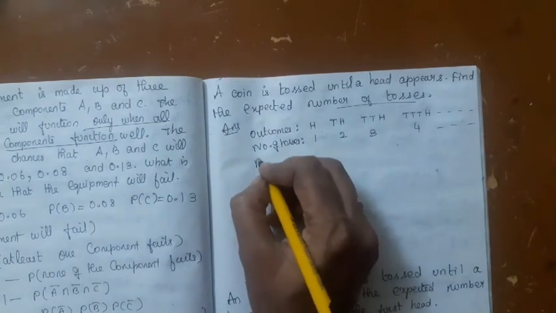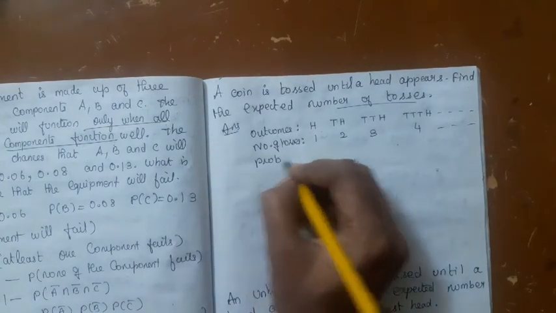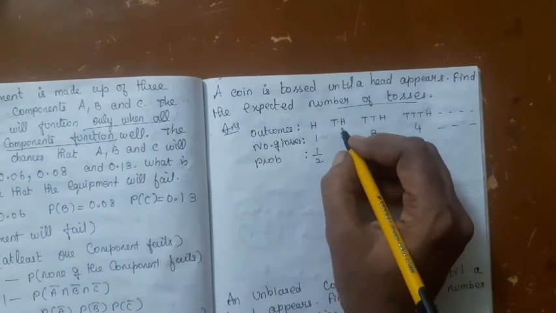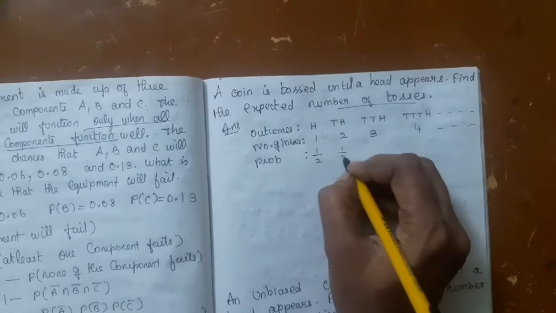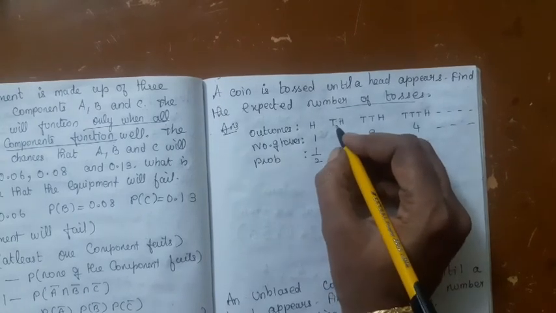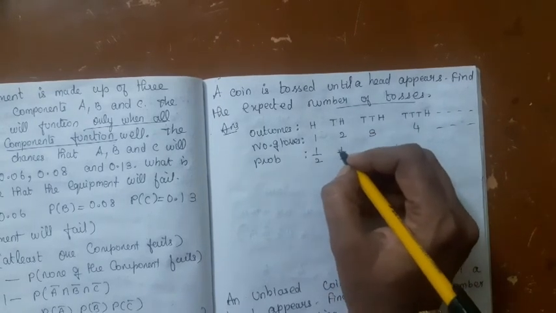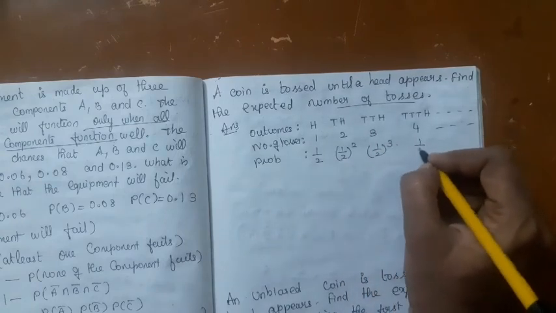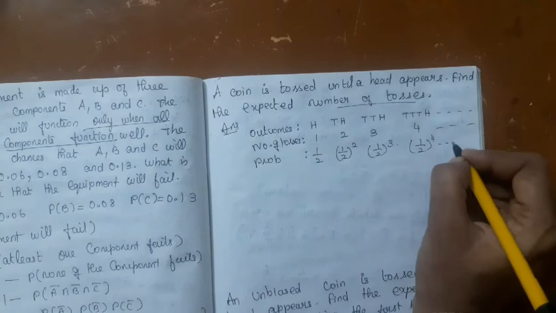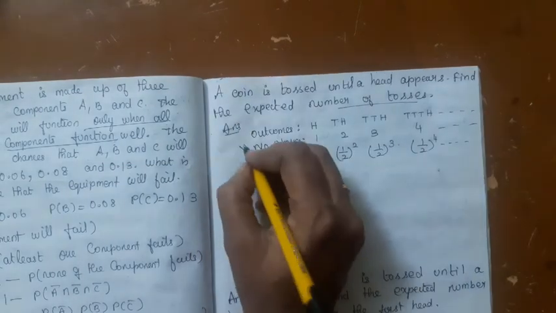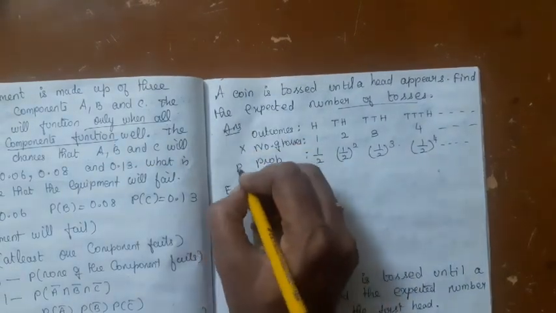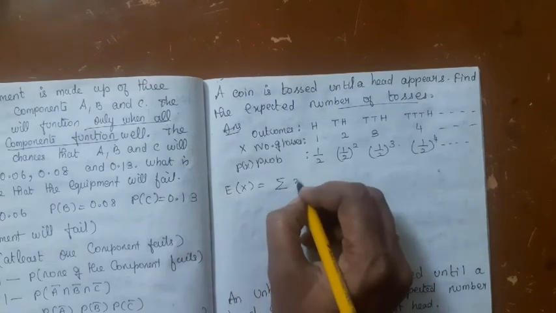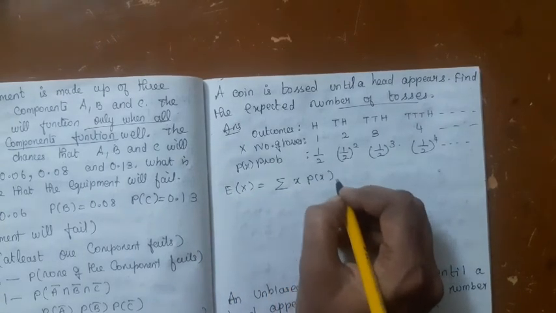It goes. And the probability values are here only one time the coin is tossed. Here you are tossing it for 2 times. The probability of getting a tail is 1 by 2 into 1 by 2 for head. So this is 1 minus 2 power 3. This is 1 minus 2 power 4. So this is your x now. This is your P of x. So expected value of x is summation x into P of x.